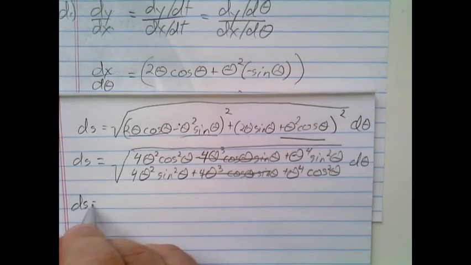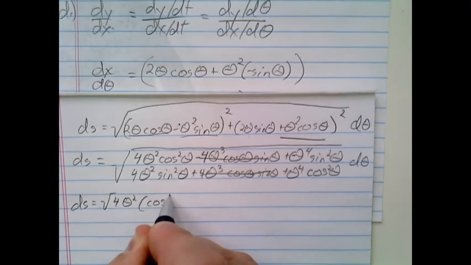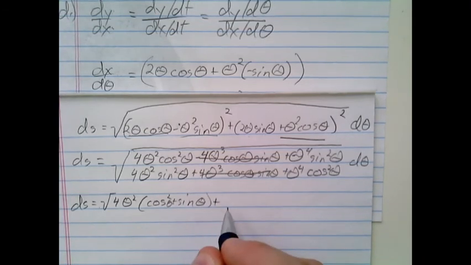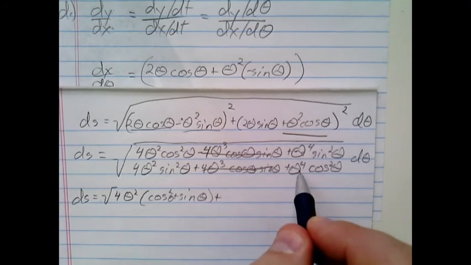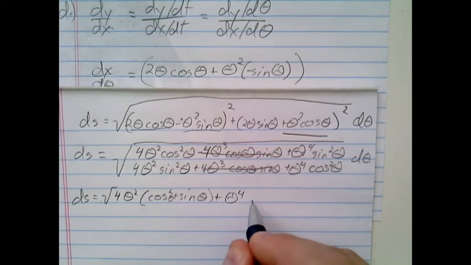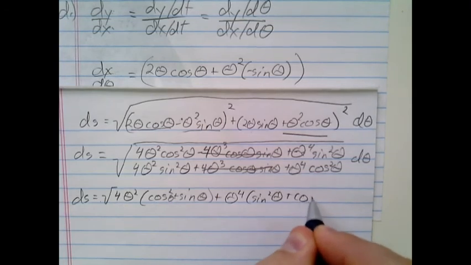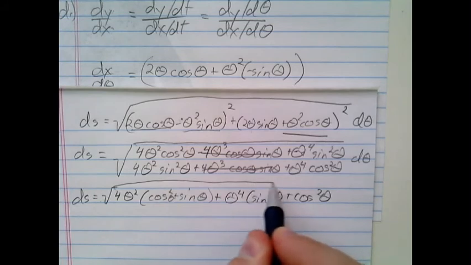Now, here I'm going to factor out that 4 theta squared. So ds equals square root of 4 theta squared times cosine squared plus sine squared theta plus theta to the 4 can be factored out here times sine squared theta plus cosine squared theta. All of that is under my square root.